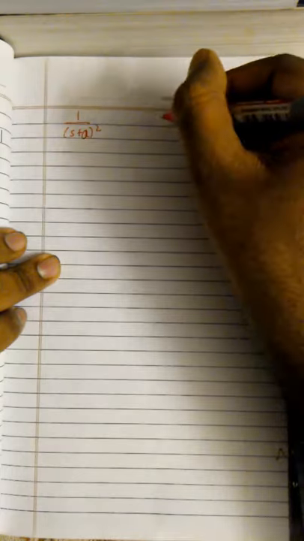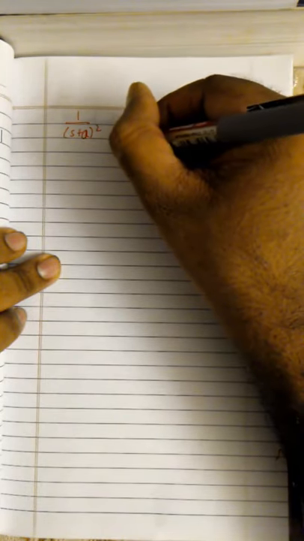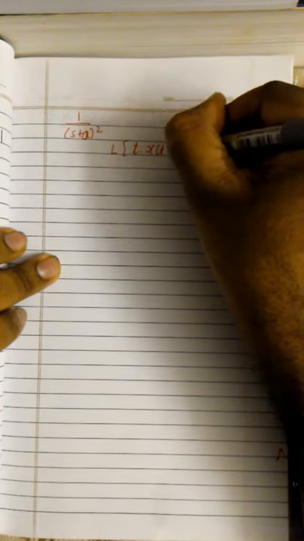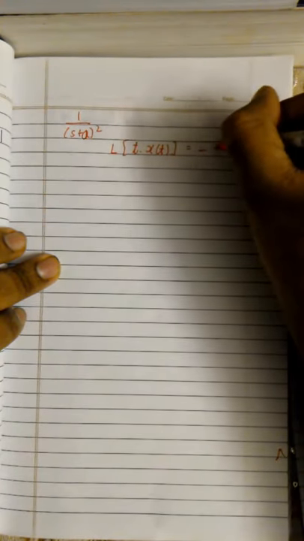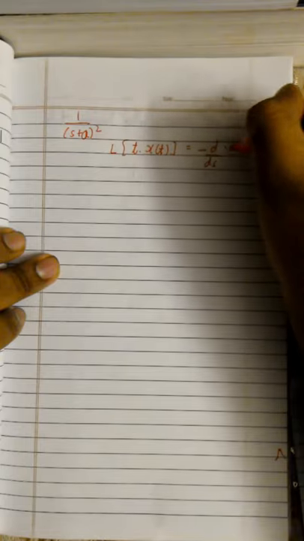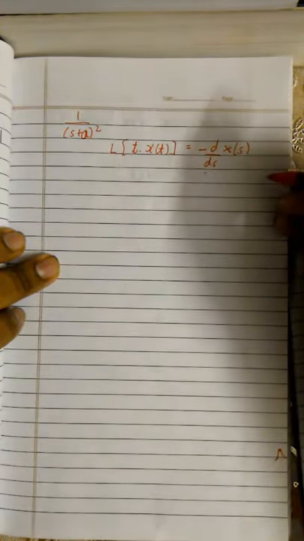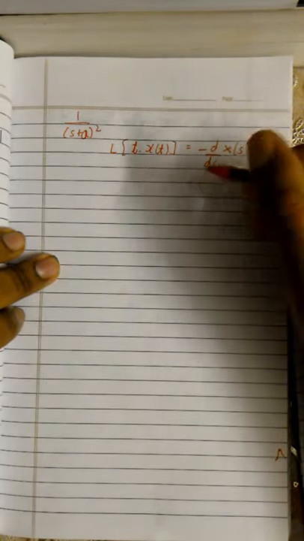For that you need to understand that there is an equation called the Laplace transform of t into x of t is equal to minus d by ds of x of s. This is called the frequency differentiation theorem, or also called multiplication by t, because here the t is multiplied.